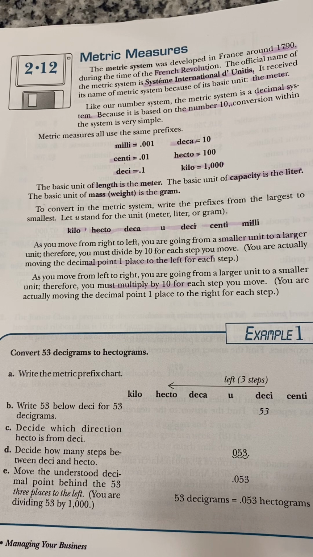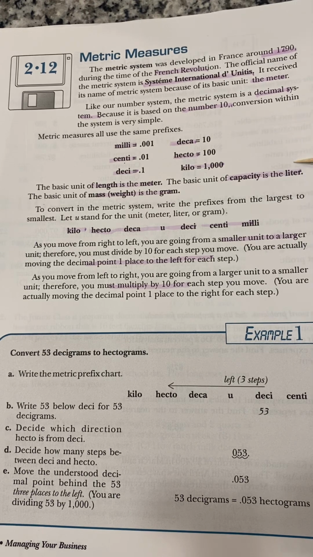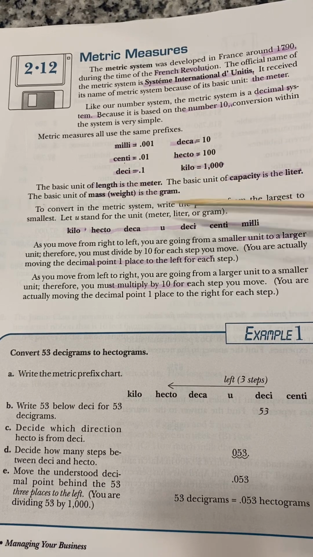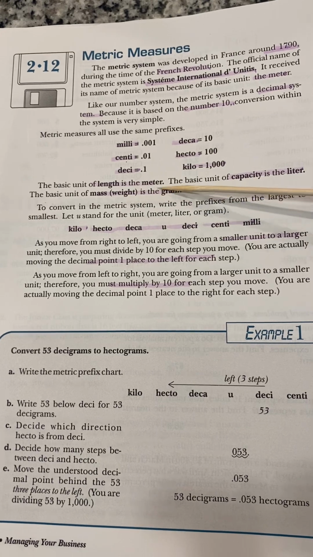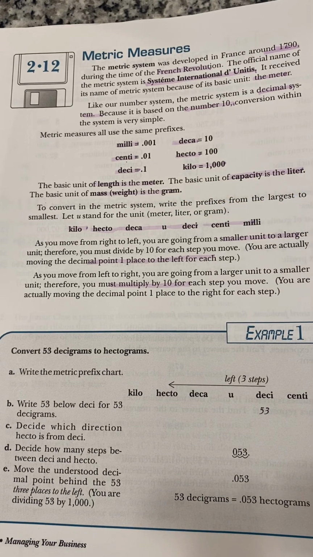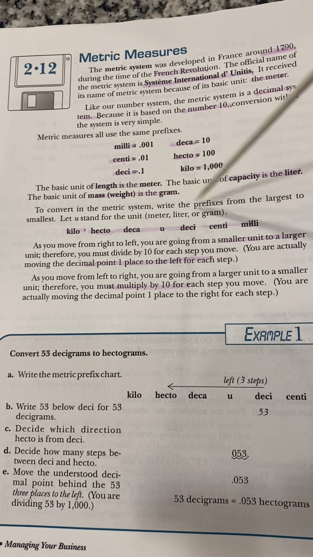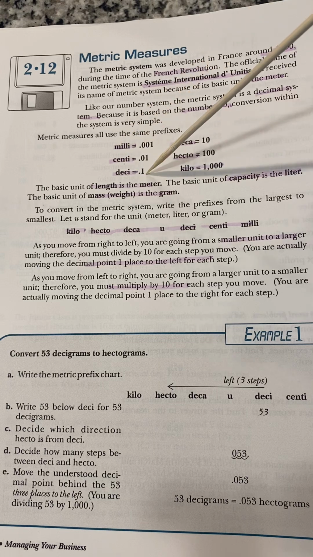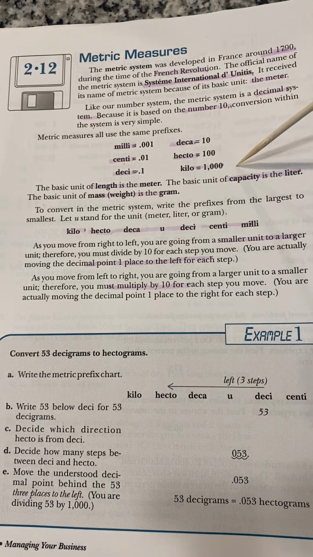The basic unit of length, of course, is the meter, and the basic unit of volume capacity is the liter. A liter would be like if you were drinking a liter of soda. So liter is the capacity of volume you're drinking. The length is a meter, the capacity is a liter, and the basic unit of mass is the gram. So 3 different things. Whenever you put a prefix in front of one of these, you'll know it's going to be 1/1000th, 1/100th, or 1/10th, or it's going to be 10 times, 100 times, or 1,000 times.